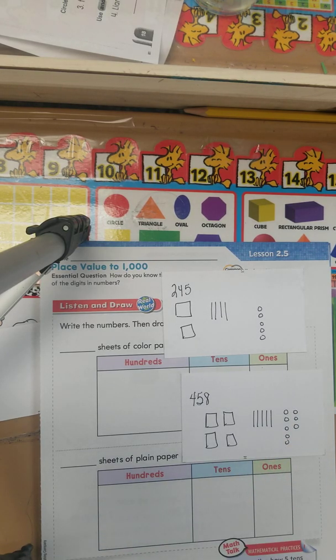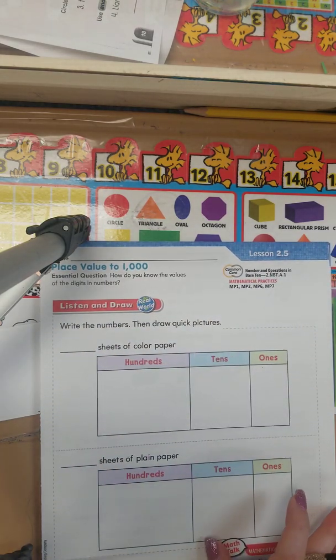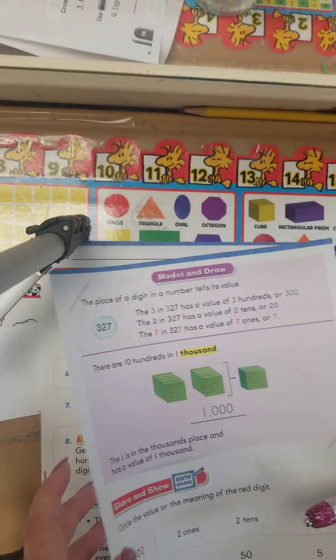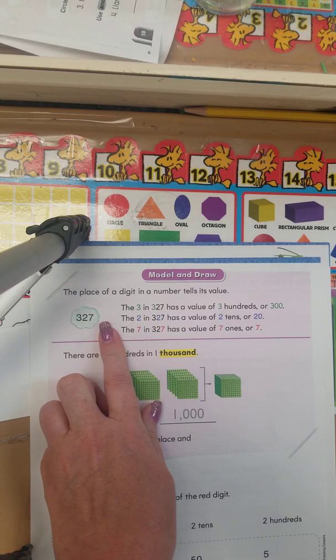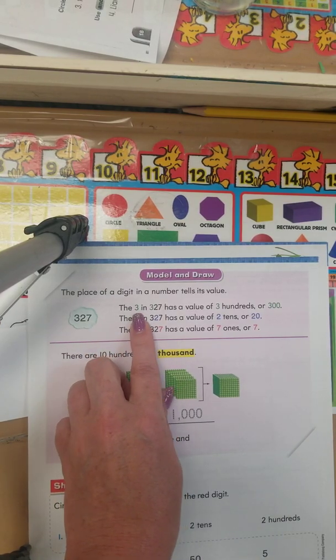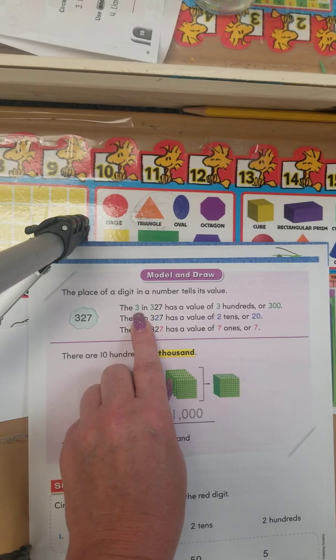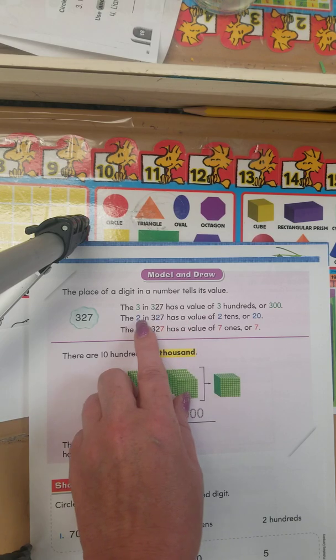Okie dokie, so that's how I would do the first page of lesson 2.5. It's just review. Remember, first page is always review. Now let's get to the heart of the lesson on page 100. On page 100, up at Model and Draw, this is where they always do the new teaching, and we have the number 327. Just like we talked yesterday, 3 is in the hundreds, so it means 300s or 300.